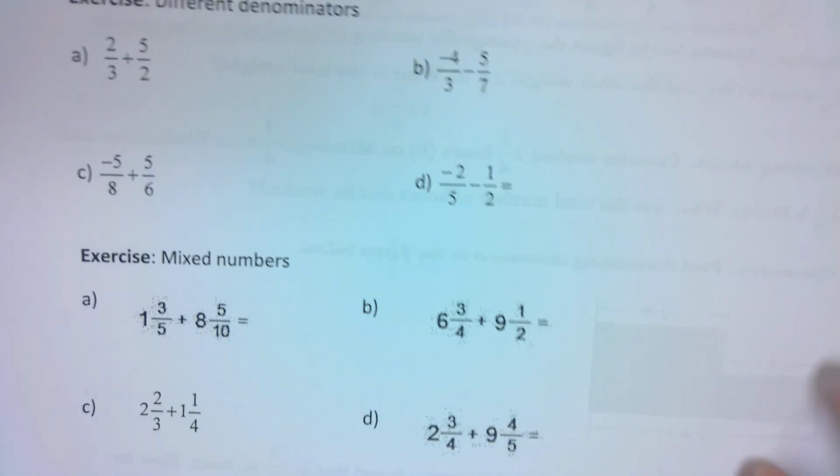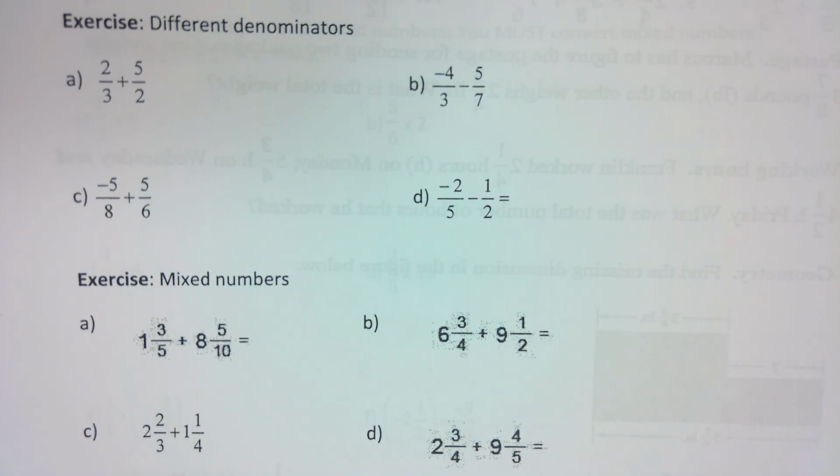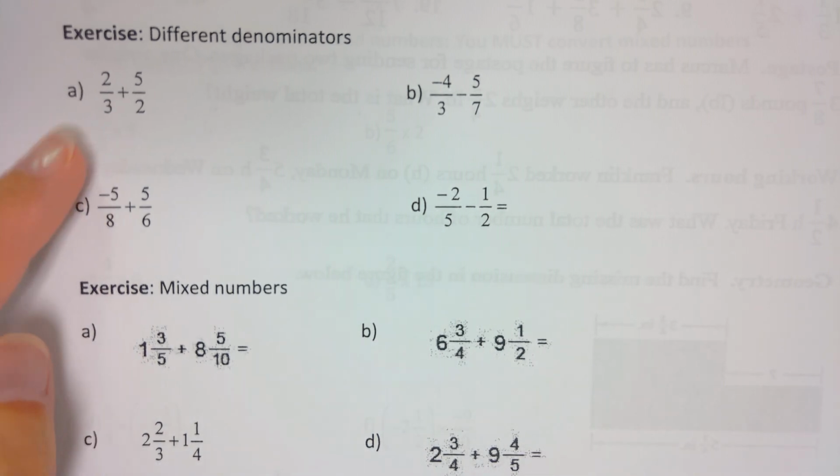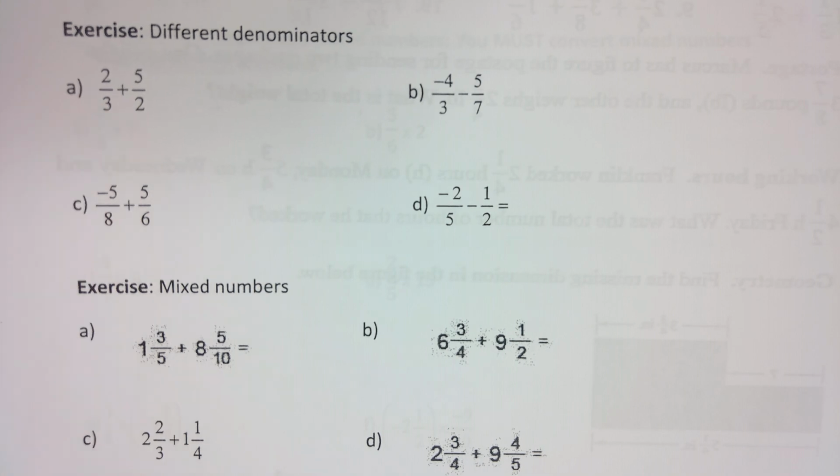Okay, so now that we know how to convert between both of them, we can start adding and subtracting and multiplying. Okay, so I'm going to do an example of each, and then I'll give you guys class time to try. Okay, so can I add 2/3 and 5 over 2 together in one step? No, what do I need?